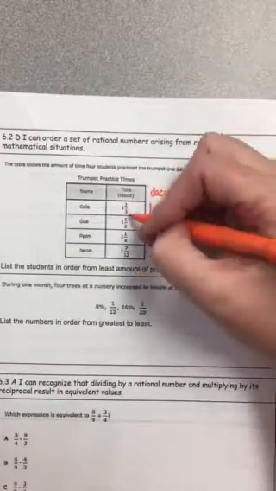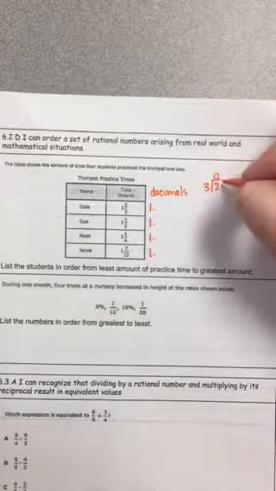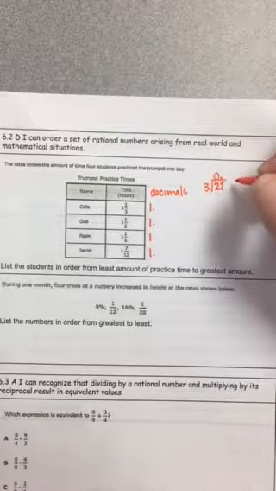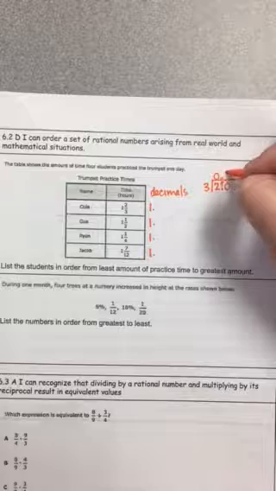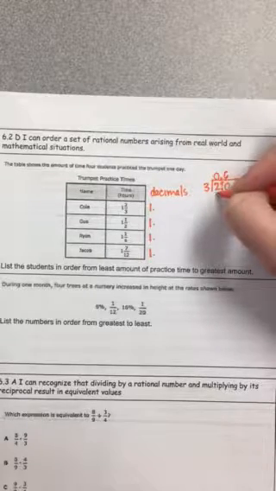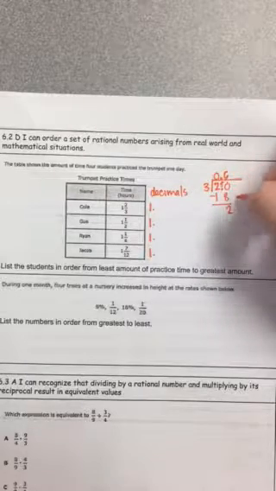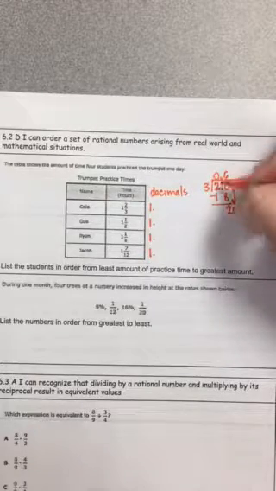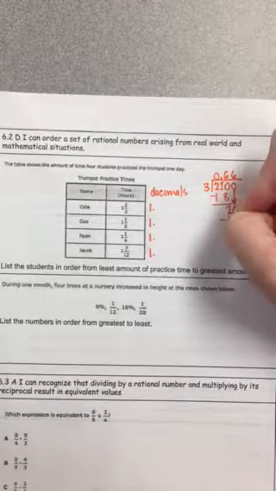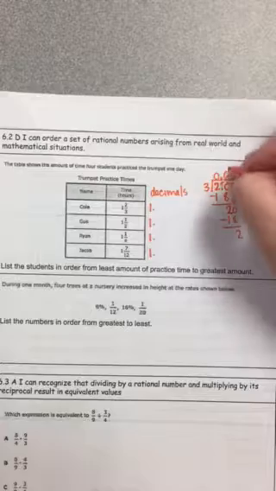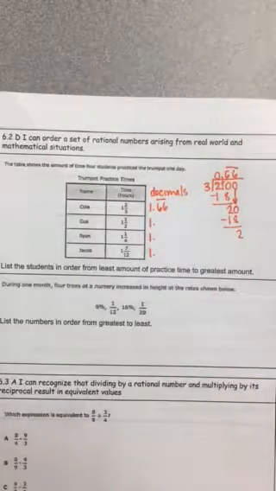So I'm going to take 2/3 and I'm going to do 2 divided by 3. 3 goes into 2 0 times, so I have to add a decimal and bring it up. Add a 0. 3 goes into 20 6 times. 6 times 3 is 18. 20 minus 18 is 2. So then I can add a 0 and bring it down. 3 goes into 20 6 times. 6 times 3 is 18. 20 minus 18 is 2. And as you can see, this is just going to keep repeating. So this is going to be 1.66 repeating.